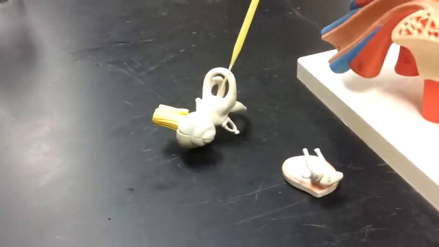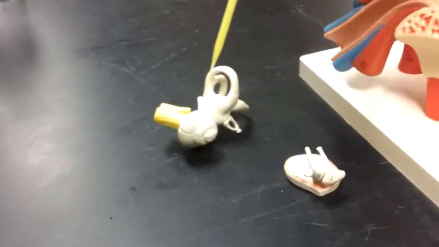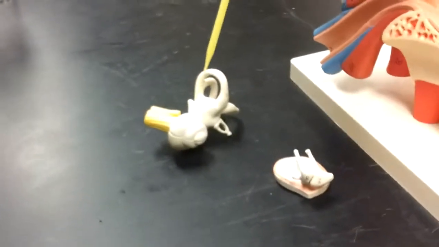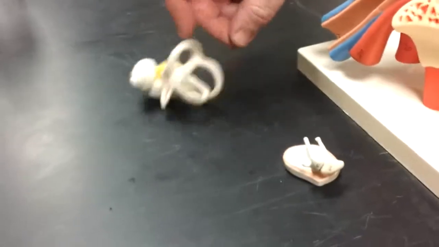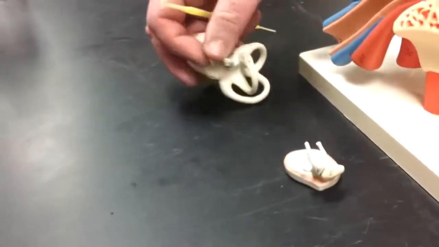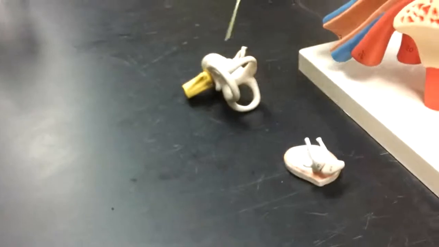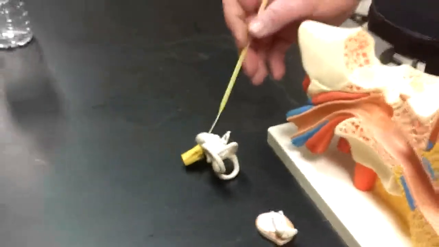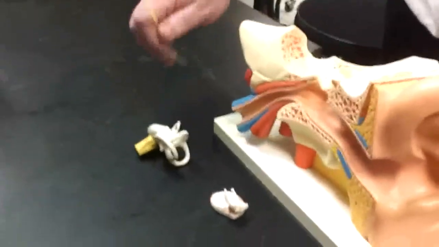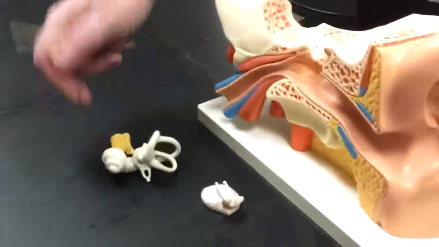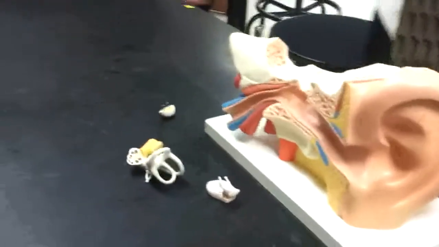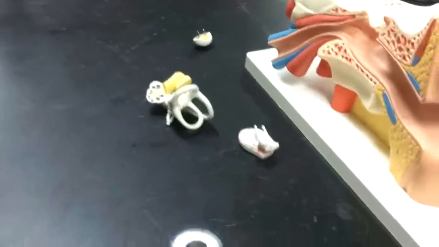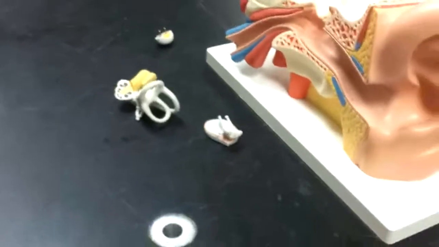Now, if we look at the vestibule up here, notice we have this little bumpy area right here, superior. That's our utricle. And then this little lower bumpy area right there, saccule. And remember that the stapes is plugging into the oval window. That's the entranceway for sounds. Well, under here, this little round guy, round window, exit for sounds. And then, of course, we have our cochlea here.